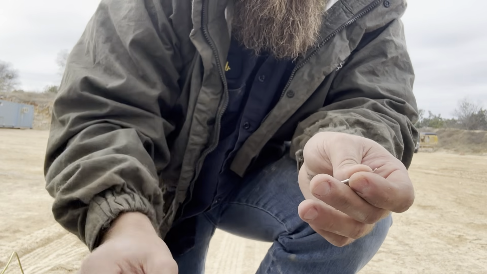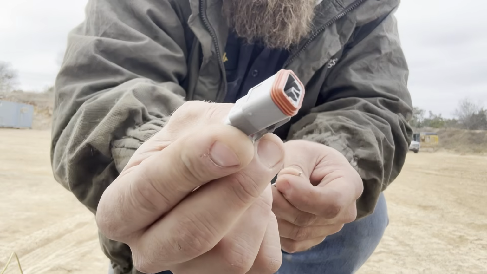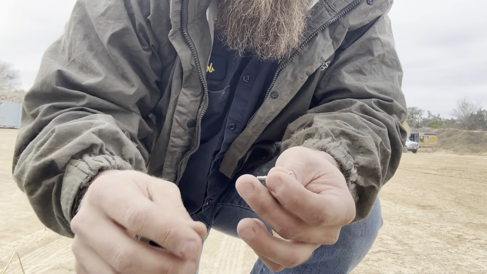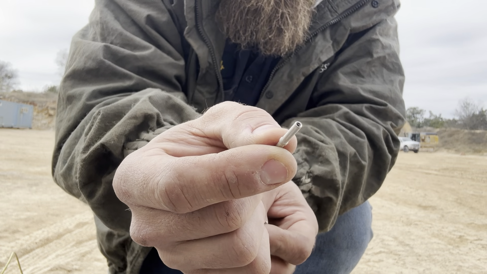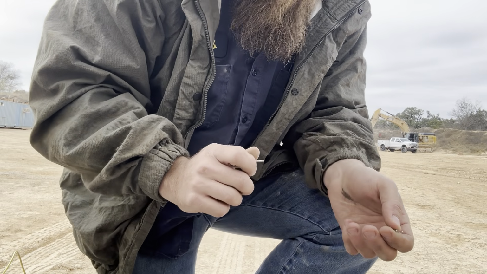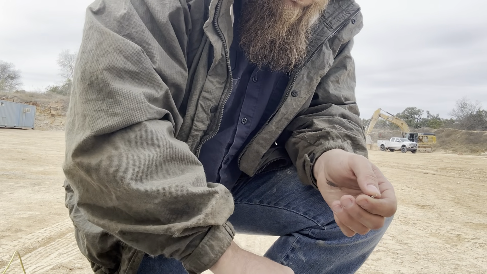This is a female socket. This is a male socket. For obvious reasons, we all know how that stuff works. So, but this is a female pin when you're in Komatsu stuff. This is a male pin, so just keep that in mind. So I've already crimped my female terminals onto the wire.